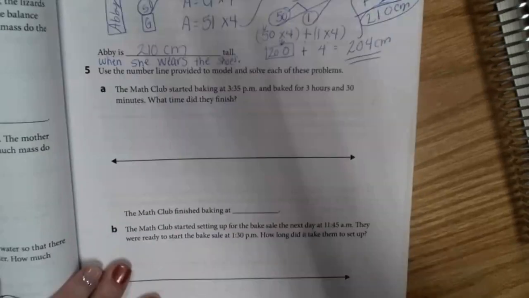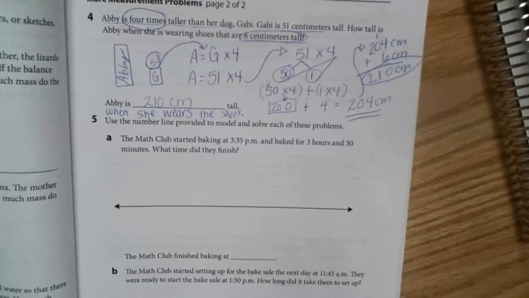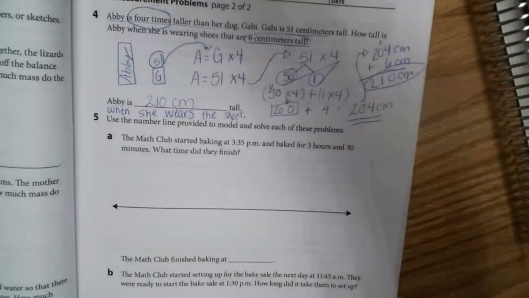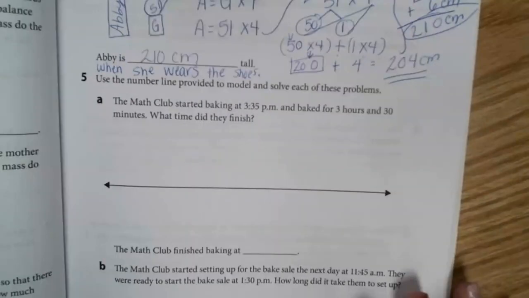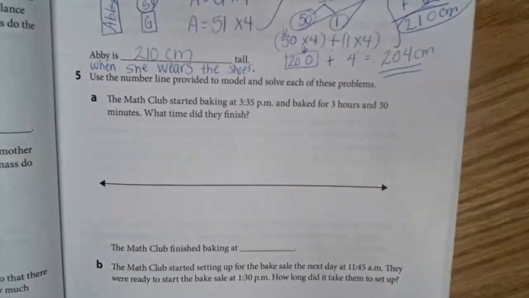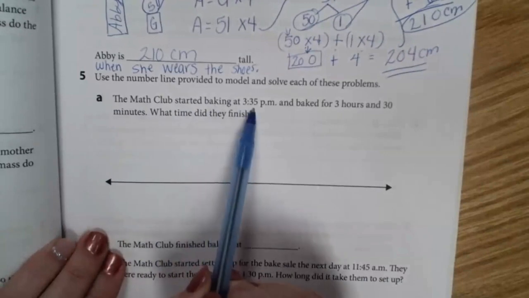Okay. We're going to go on. Oh, feel free to pause the video and finish copying or working any of this out or fixing your work if you made a mistake. Then we'll move on to number 5. Okay, so for number 5, this is the skill that we've been working on this week, where we've been working on elapsed time. So the math club started baking at 3:35 p.m.